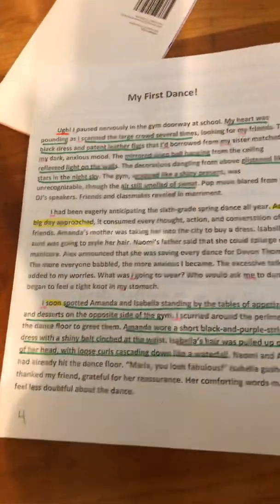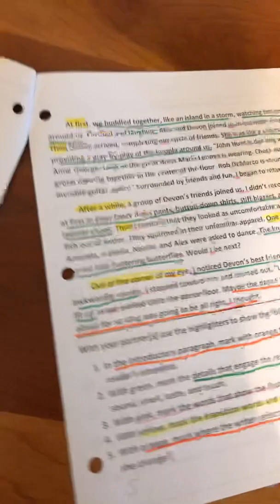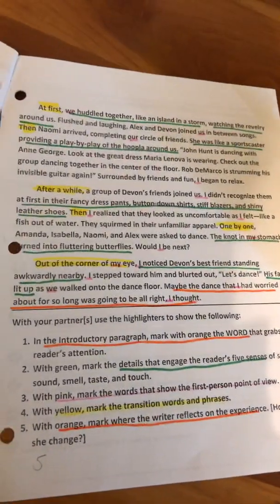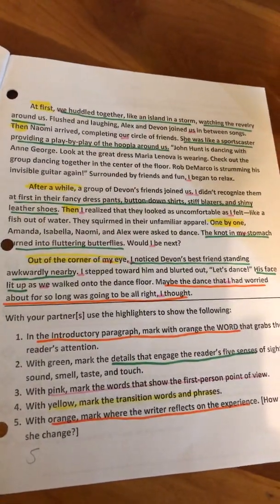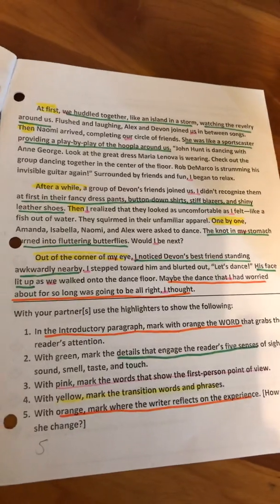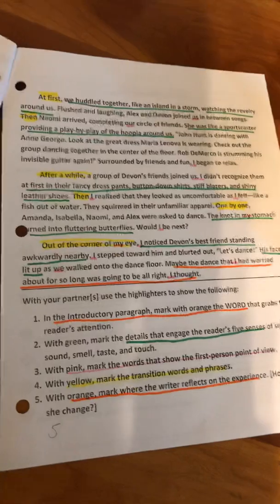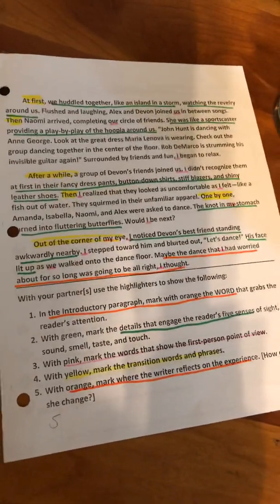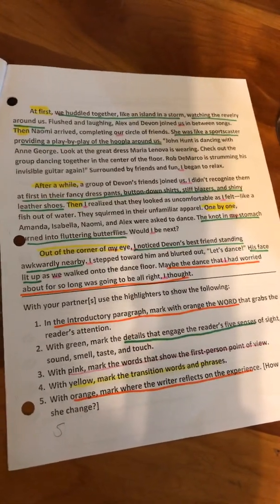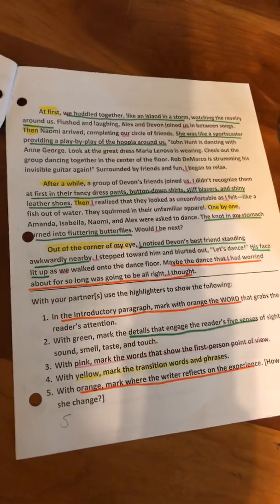We have other ones like soon, at first, then, after a while, then, one by one, out of the corner of my eye. You'll notice that your transitions often come near the beginning of paragraphs, which would make sense because normally when your setting changes, you quite often have to start a new paragraph.